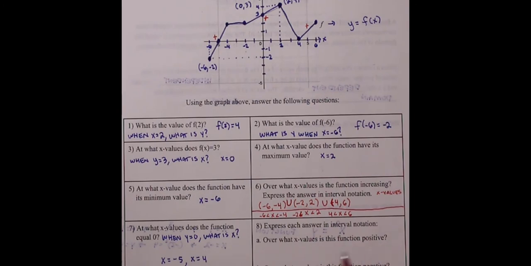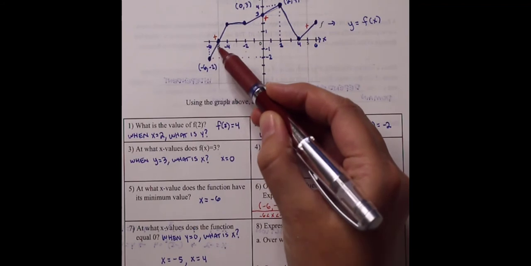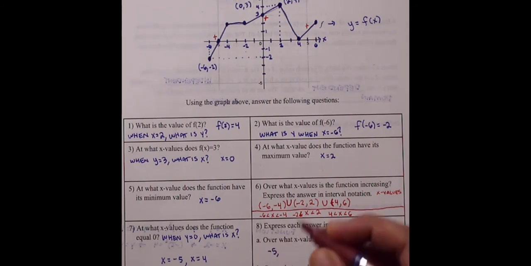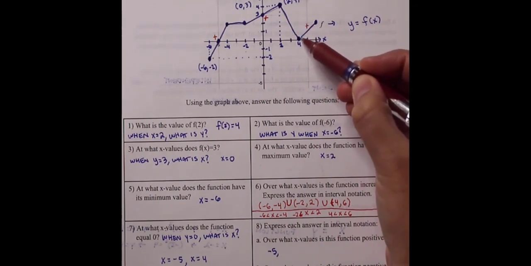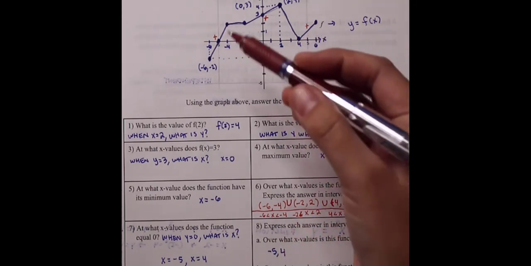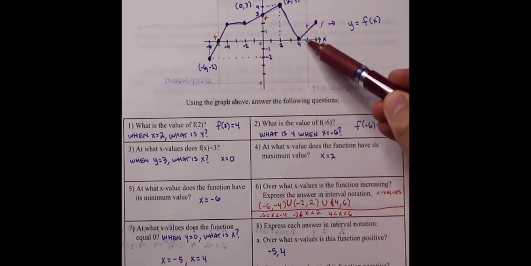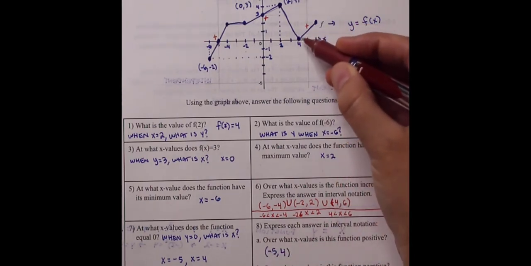So over what x values is the function positive? Well, notice we're in negative numbers here, and we start going positive after -5. So starting at -5, and then we're positive, positive, positive, positive. It's 0 here, and unfortunately 0 is not positive or negative, so we have to mention this. And so we have to stop at 4. We have to say that the function is positive from -5 until 4. And then after 4, it's still positive, but we can't include 4.